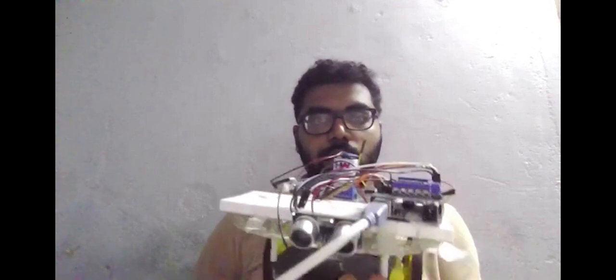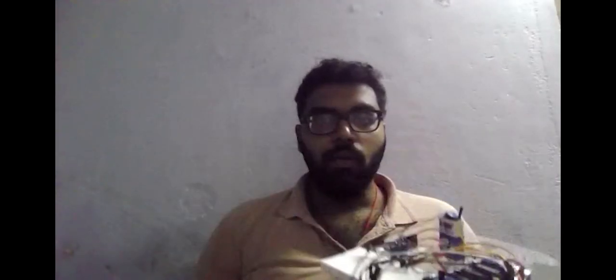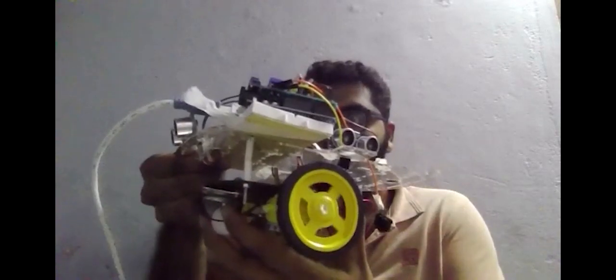As you can see here, I'm looking straight, so both wheels of the working model will be running. Now I will look to the left. What will happen is the left one will stop and only the right one will be working. Now I will look to the right. Now only the left one will be running. You can see here, this is our working model. Thank you.